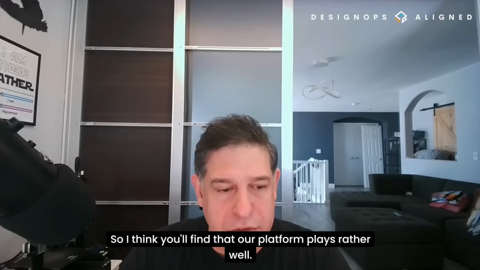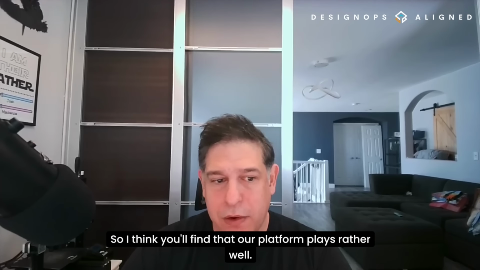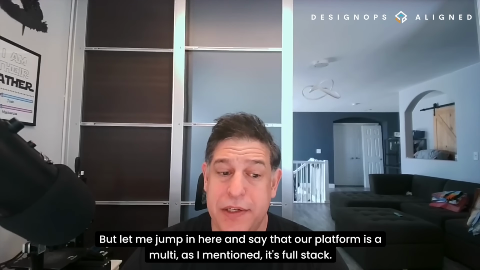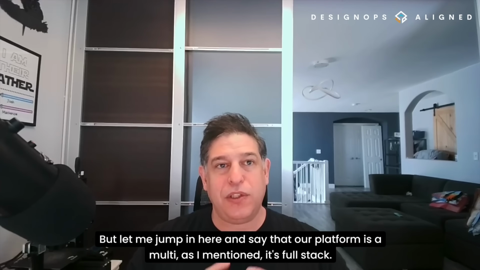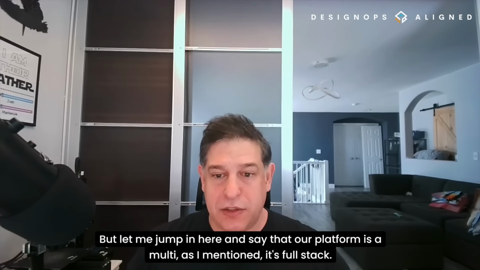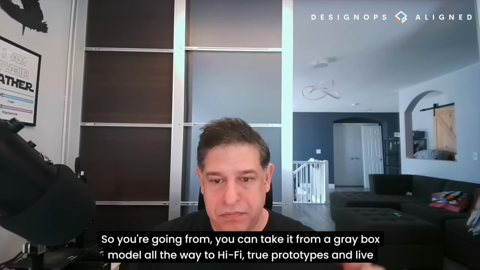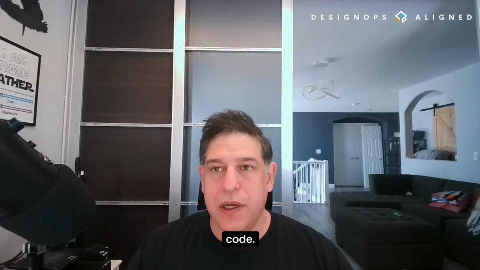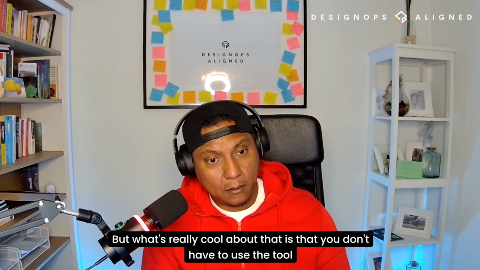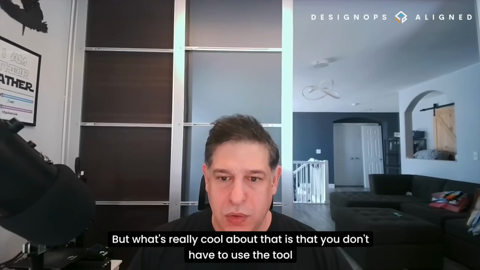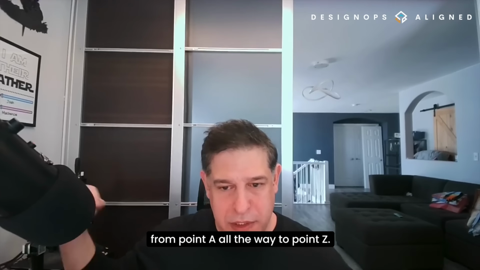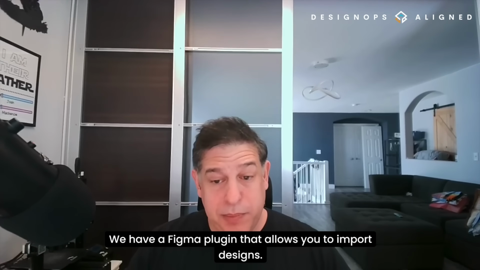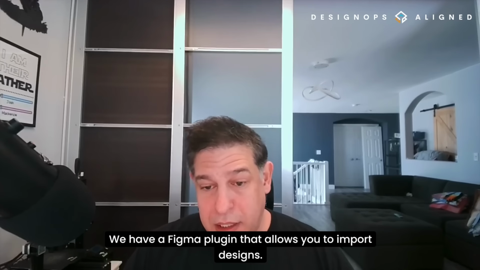So I think you'll find that our platform plays rather well. But let me jump in here and say that our platform is, as I mentioned, full stack. So you can take it from a gray box model all the way to hi-fi, true prototypes and live code. But what's really cool about that is that you don't have to use the tool from point A all the way to point Z. We have a Figma plugin that allows you to import designs.